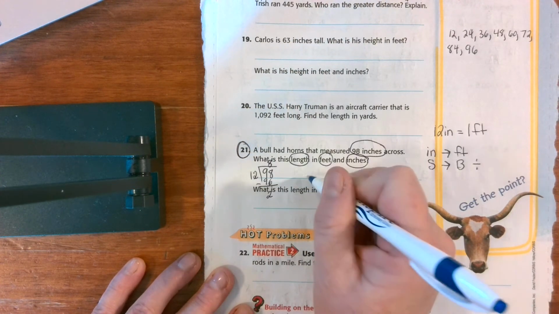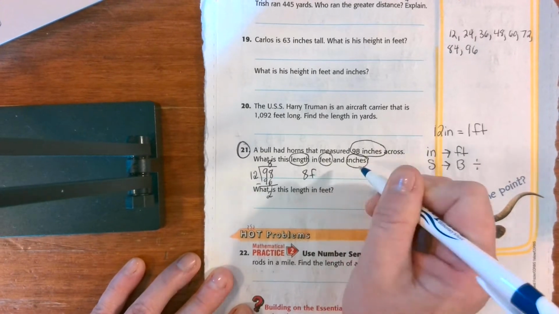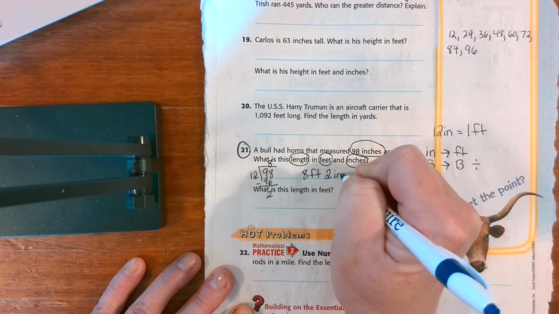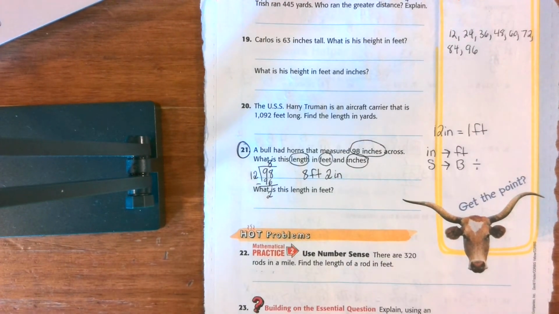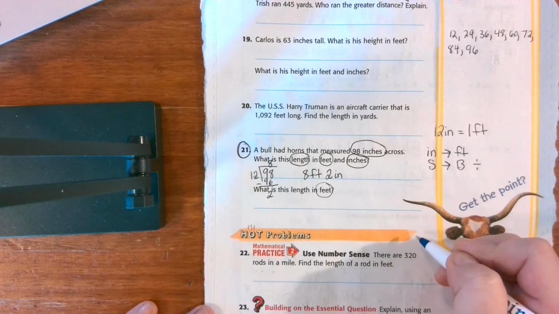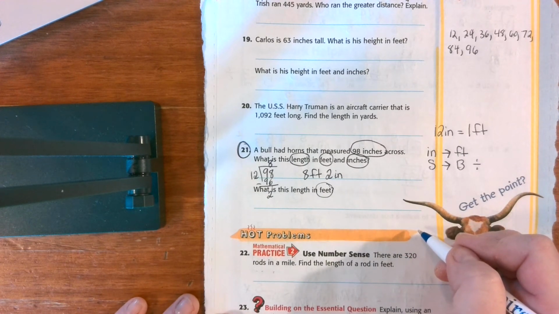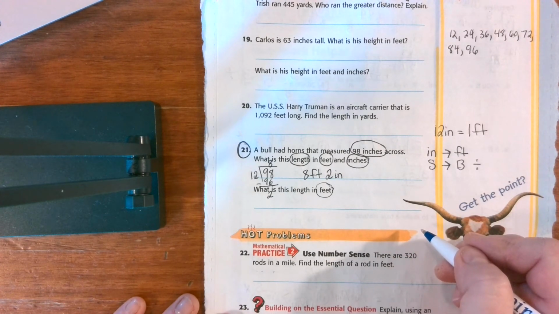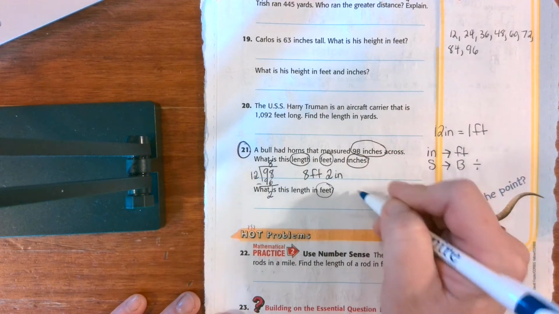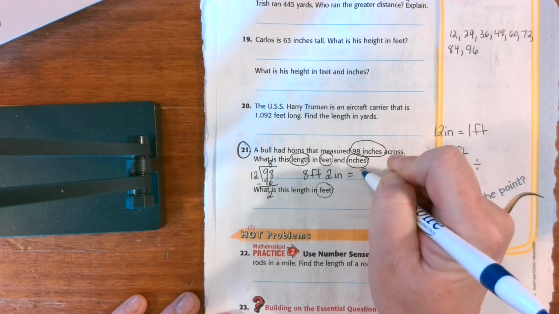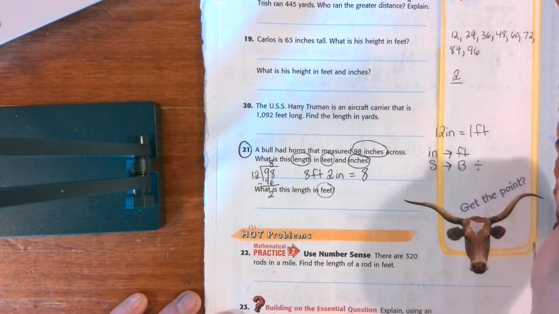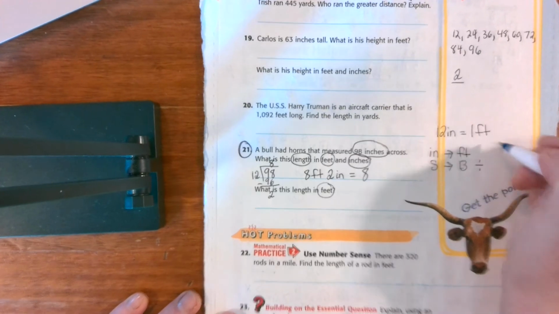All right, so I have 8 feet with 2 inches. Now it wants it in feet too, and when they want you to convert to feet, that means they want it in a fraction or a decimal. So I had 2 inches. Out of how many inches does it take to equal a foot? So I had 2 out of how many that are needed? 12.